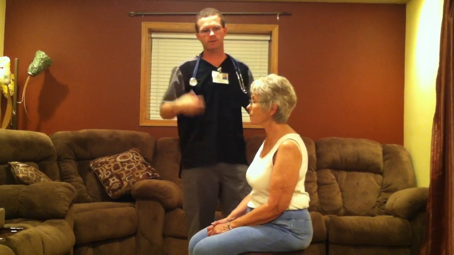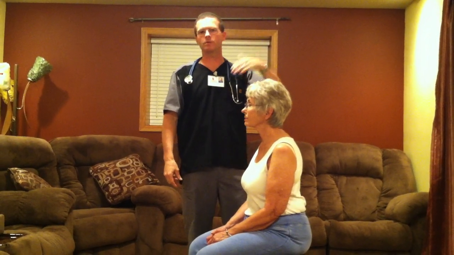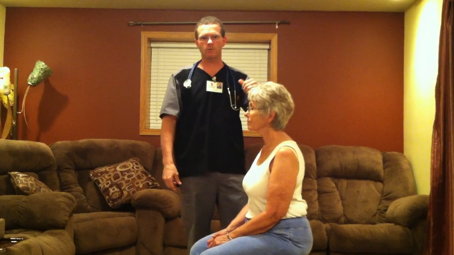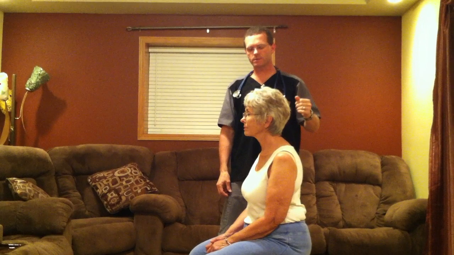It's important to note that the right middle lobe can only be auscultated from the front side, or the anterior side. Therefore, it is important to move that breast tissue out of the way to get a good auscultation on that side.